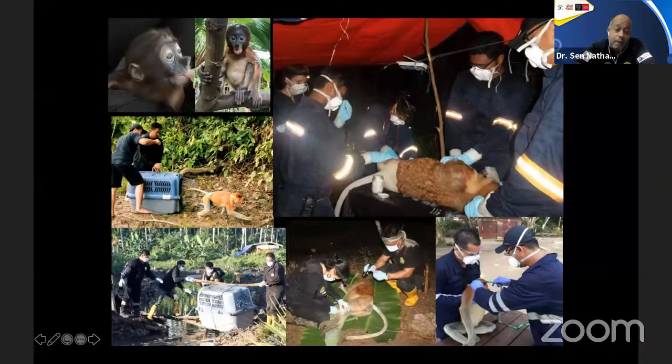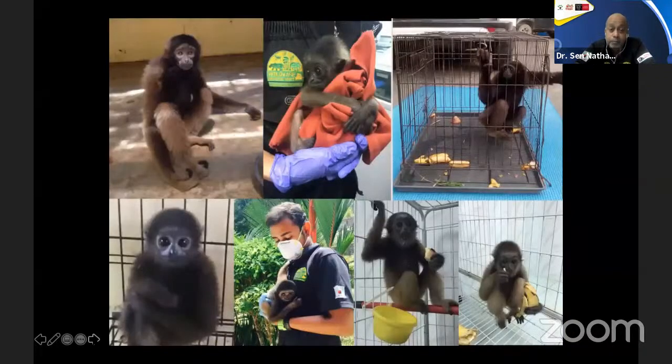As you can see, the proboscis monkeys' habitat is in mangrove forests. Mangrove forests are one of the fastest growing deforestation areas, not because of palm oil, but more because of the agro-fisheries industry and even human population. We do see a reduction in some of the proboscis monkey population, and here is where we do rescue and translocation operations as well.